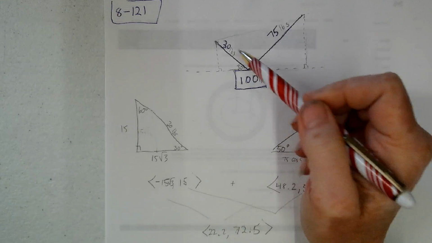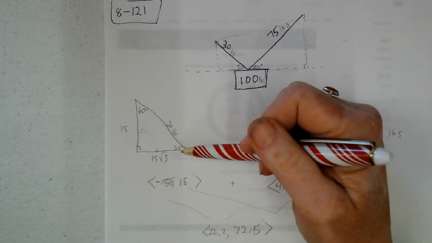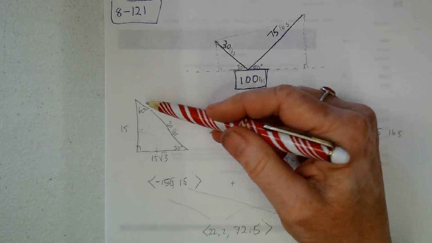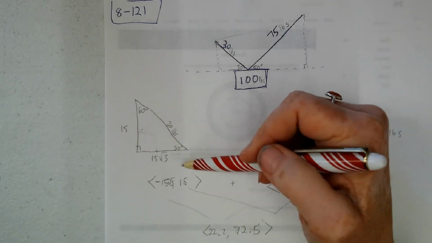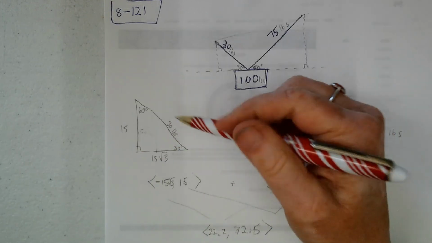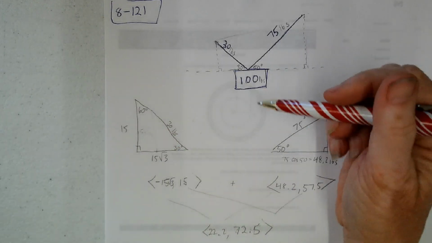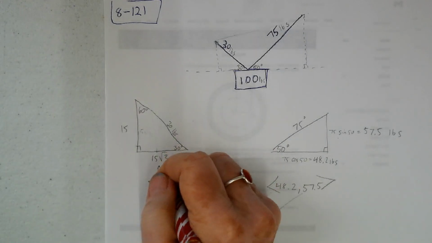That's easy. This one's a 30-60-90 triangle, so the short side is half of the hypotenuse, so I used my special right triangle, and the other side is 15 root 3, the side across from the 60. So I just wrote this in component form.